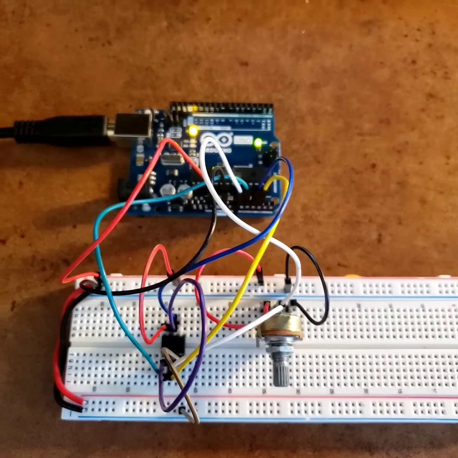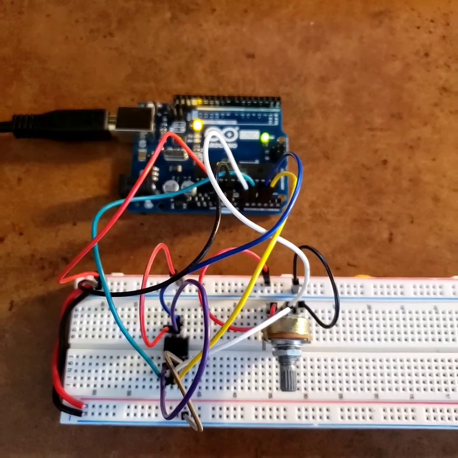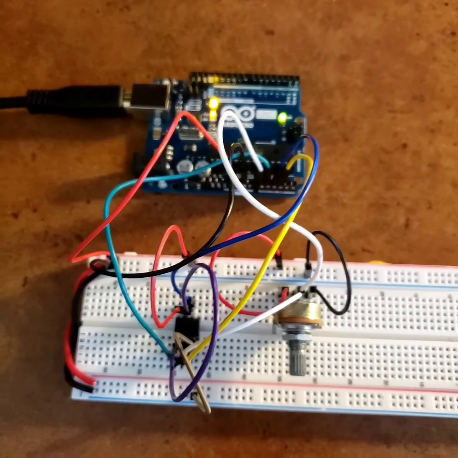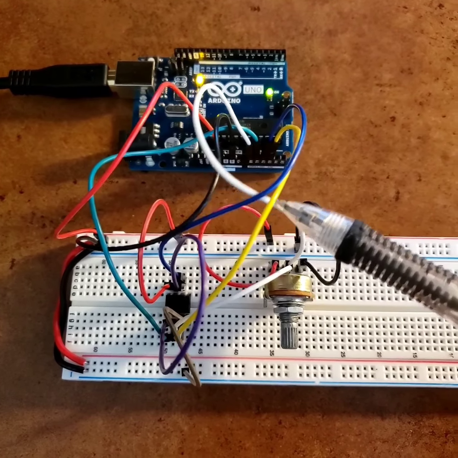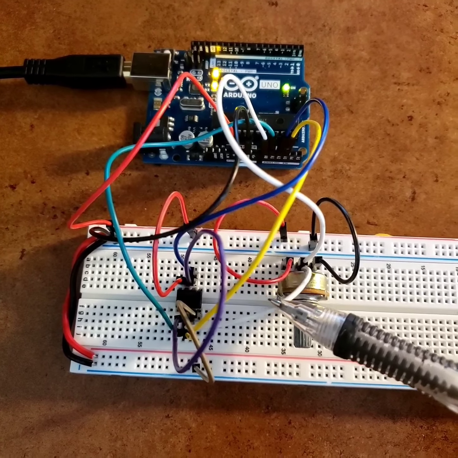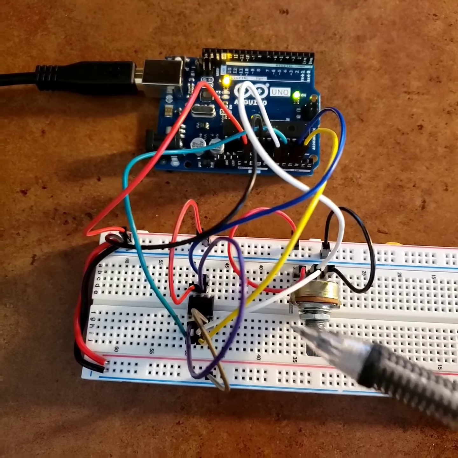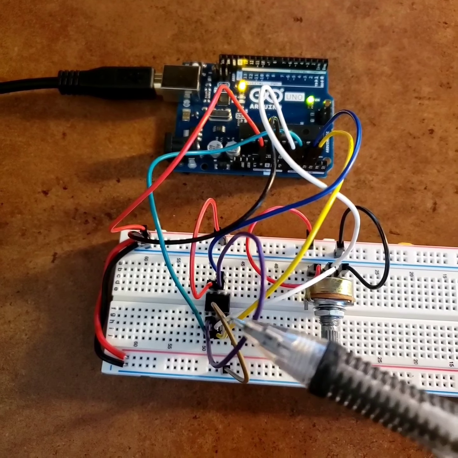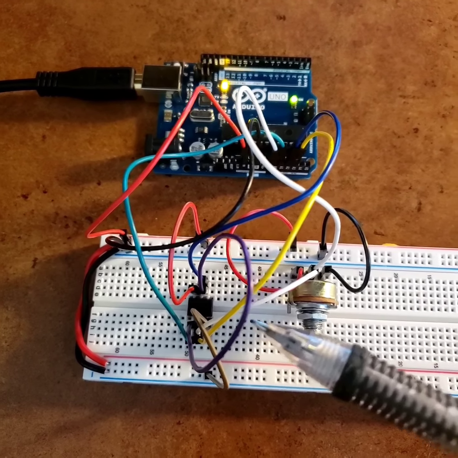For exercise 2, we had to make a unity gain amplifier or voltage follower. This is my hardware, so basically the white wire right here is going into my potentiometer, which is then going into my V in. And this purple wire right here is going from V minus to V out, which is the following portion of this section.